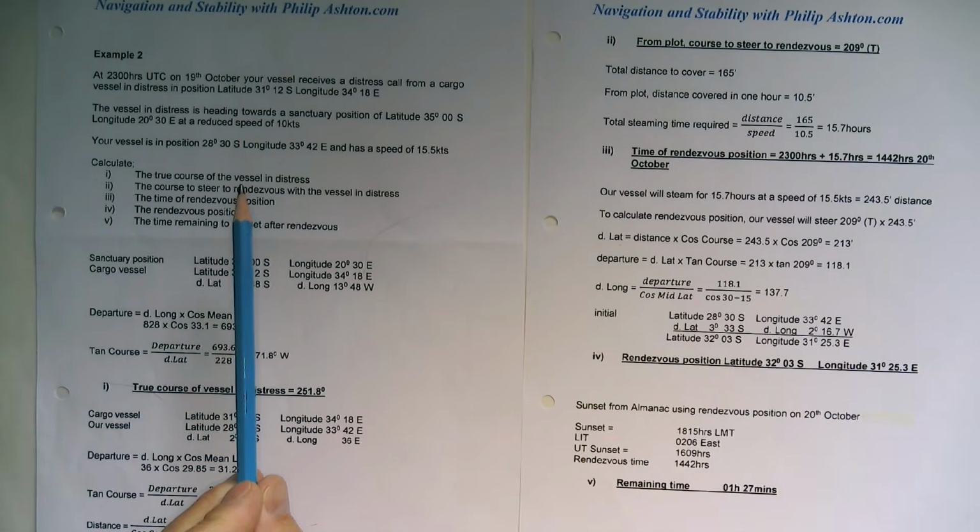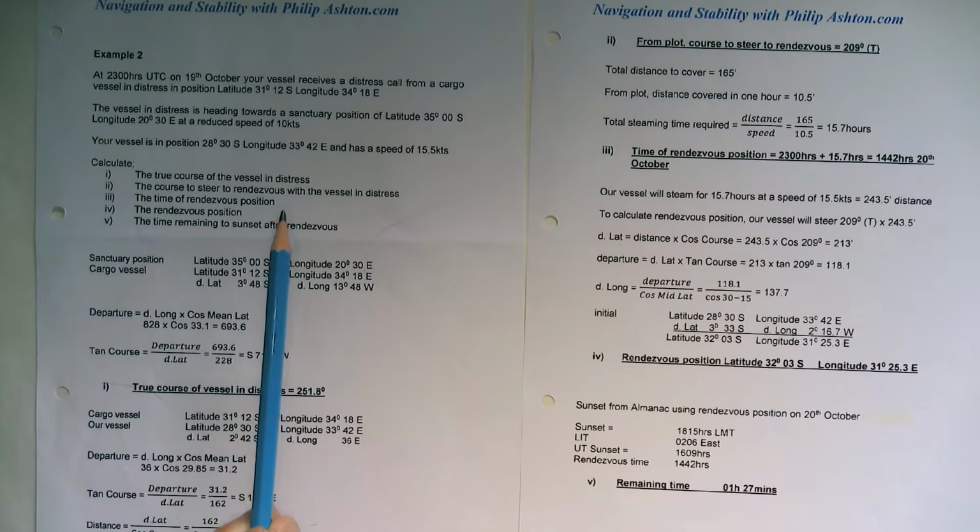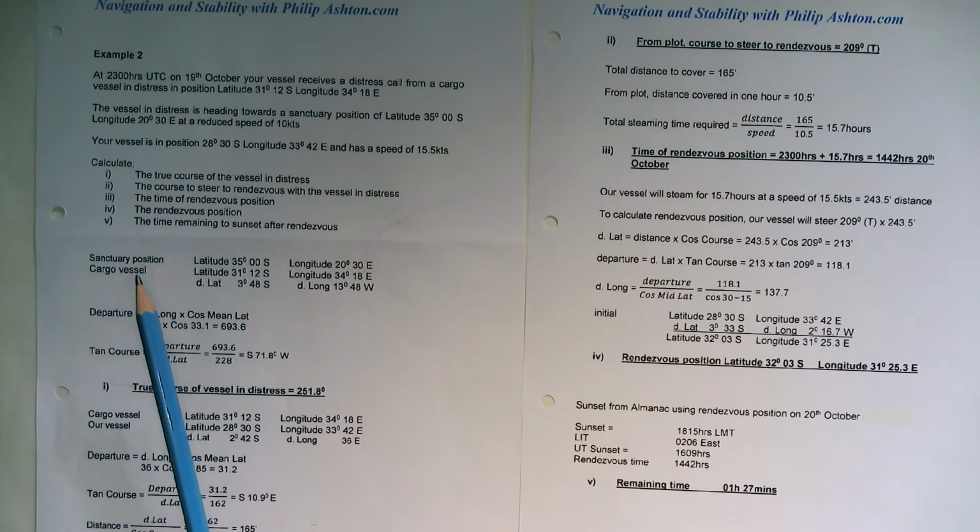We want the true course of the vessel in distress, so we simply use the figures that we've got here, the sanctuary position and the cargo vessel, plain sailing, and we get the true course of the vessel in distress, 251.8 degrees, which we would use in the plot.